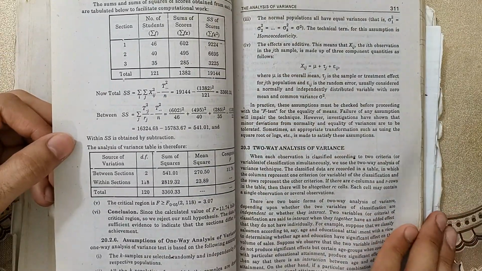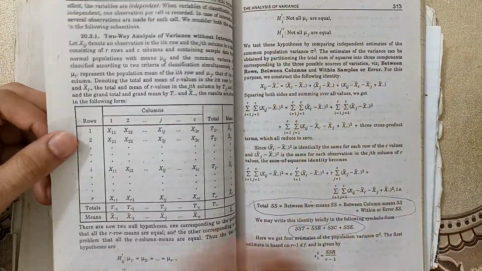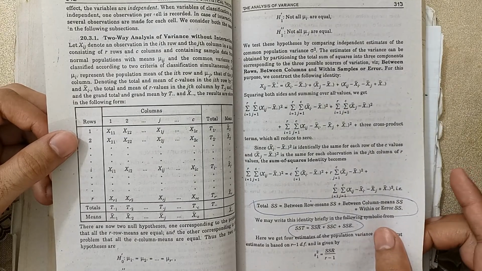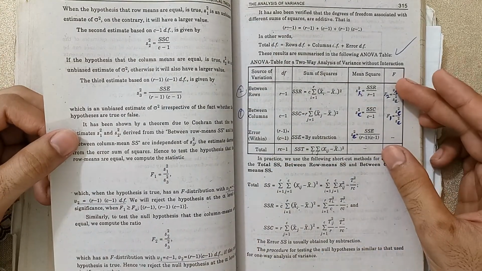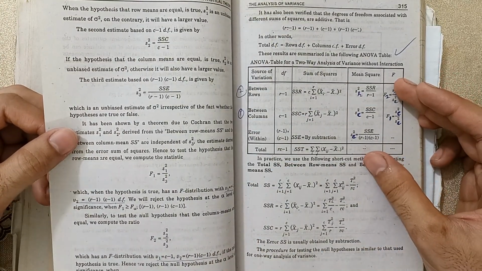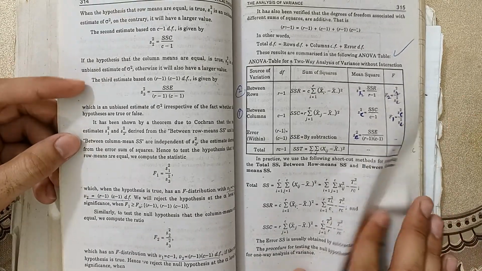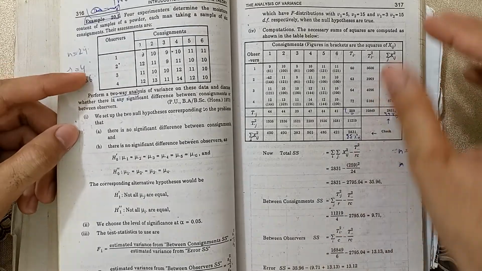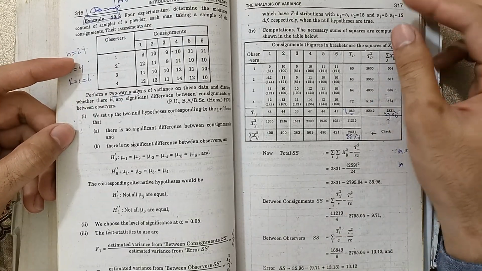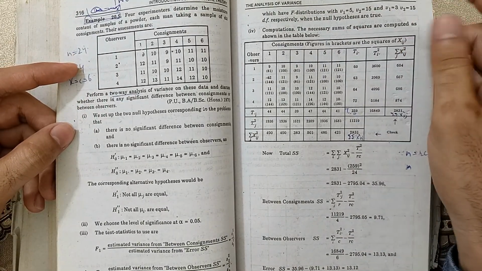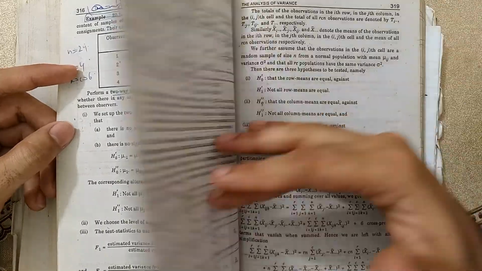Two-way ANOVA is also very important for exams. So BSc Statistics Part 2, you can remember these formulas. Next, its table is also very important. You have to remember this table of ANOVA, which is very important. Now, for two-way ANOVA, example 20.5 is also very important for exams of BSc Statistics Part 2. And next step is here.